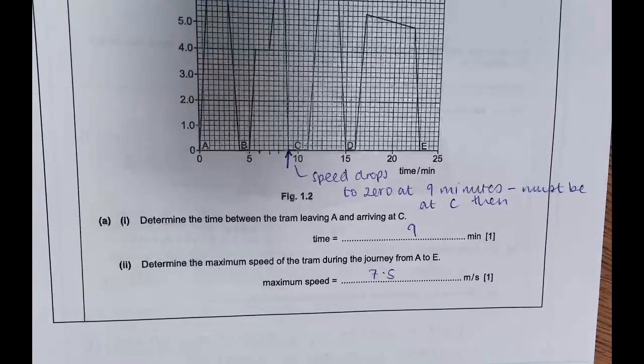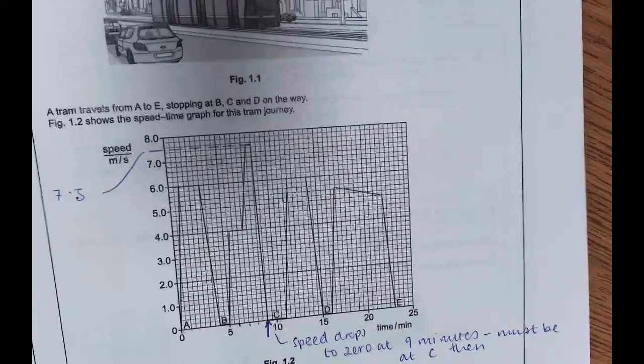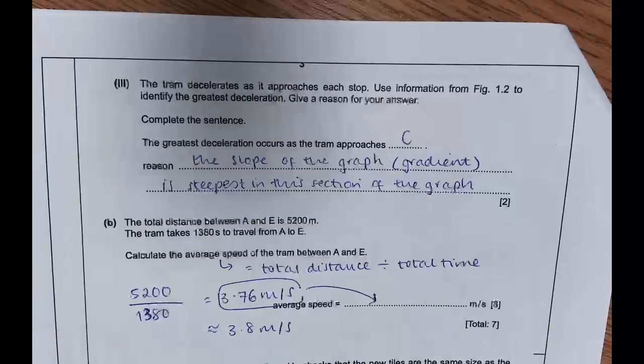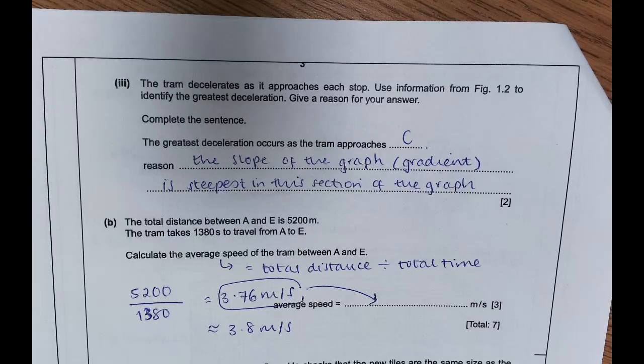Determine the maximum speed of the tram during the journey. So this is just a case of looking for your highest point on the graph, and that works out to be 7.5. It's halfway between 7 and 8 in meters per second. In part III, the tram decelerates as it approaches each stop. Using the information from the figure to identify the greatest deceleration, give a reason for your answer by completing the sentence. So, the greatest deceleration occurs as the tram approaches, and we should have chosen C.